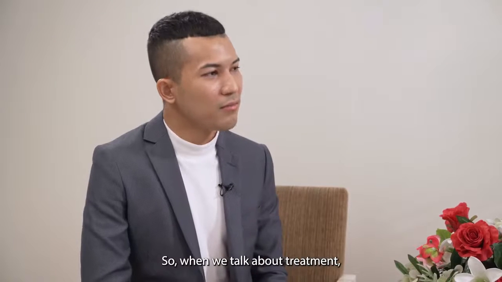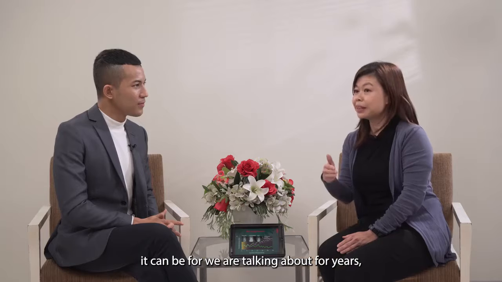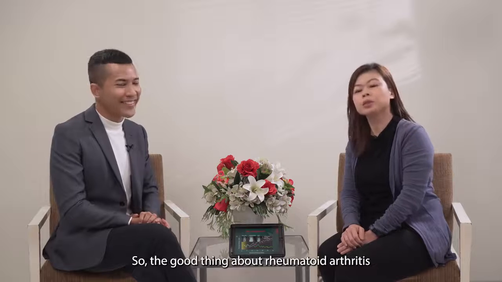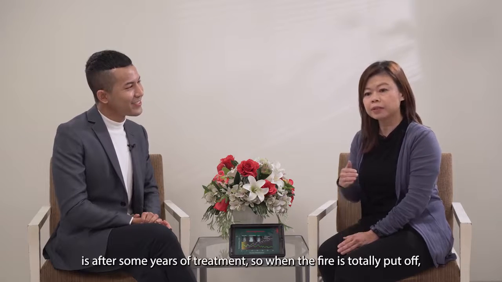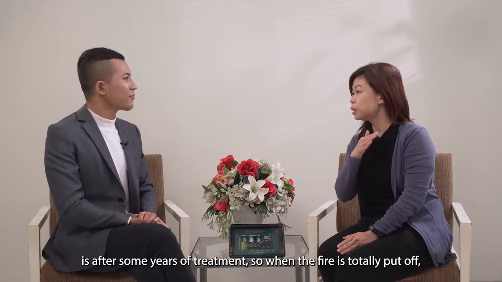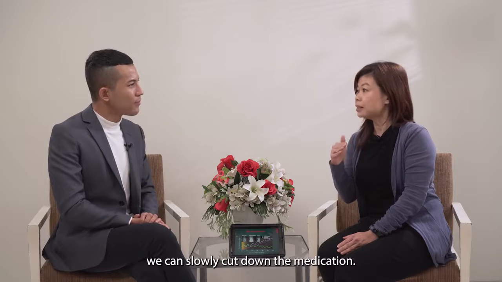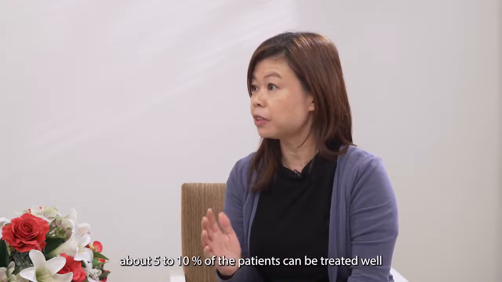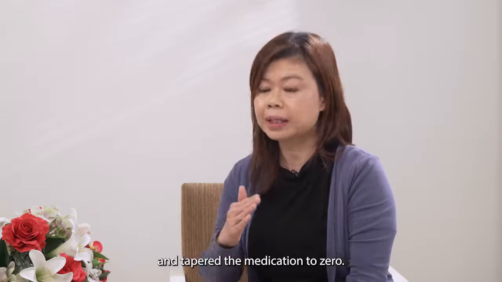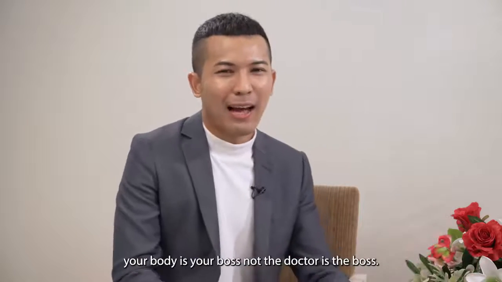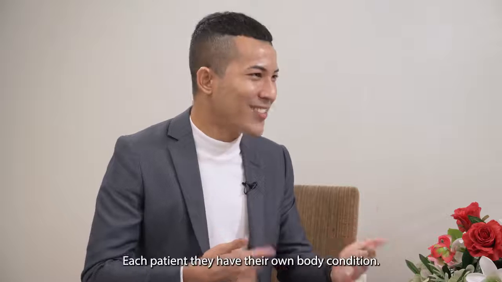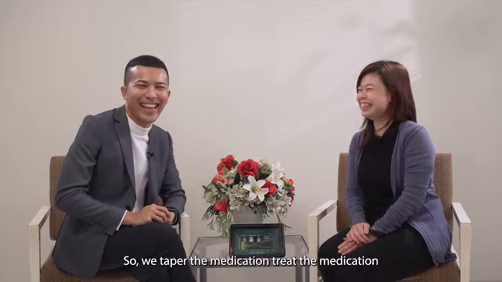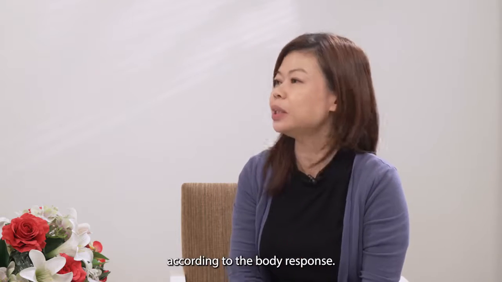When we talk about treatment, we are talking about years, same as diabetes and high blood pressure. The good thing about rheumatoid arthritis is that after some years of treatment, when the fire is totally put out, we can slowly cut down the medication. In some patients, especially if you diagnose and treat them early, about 5 to 10% can be treated well and taper the medication to zero. As you mentioned earlier, your body is your boss, not the doctor. Each patient has their own body condition. I tell patients, your body is the boss, I'm not your boss. So we taper the medication according to the body's response.